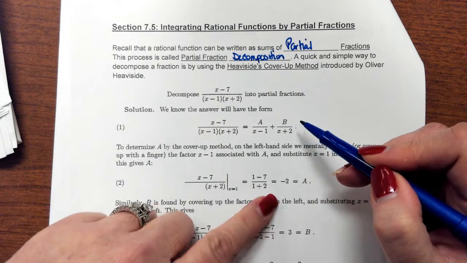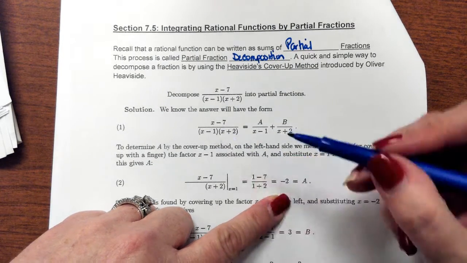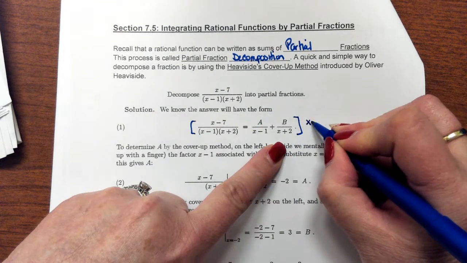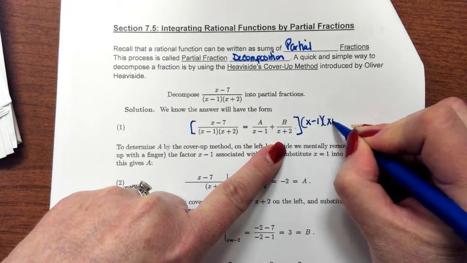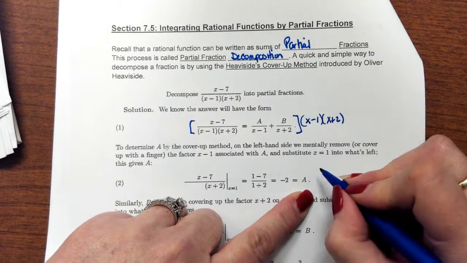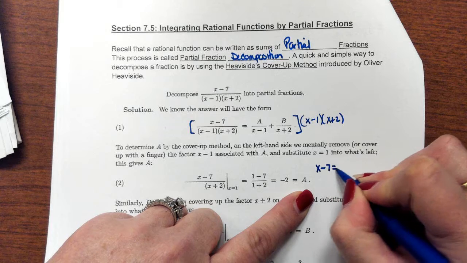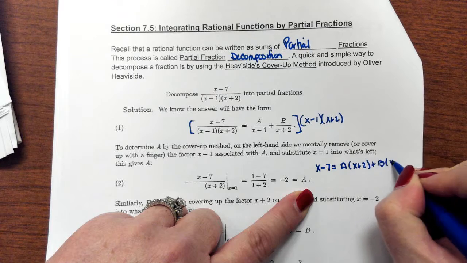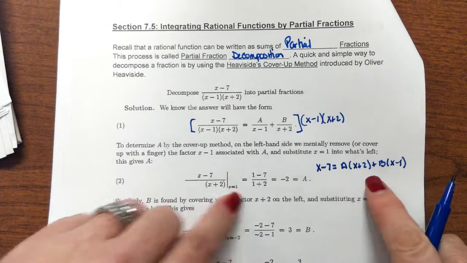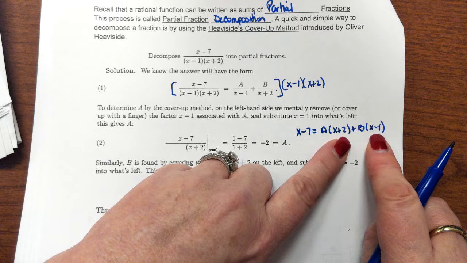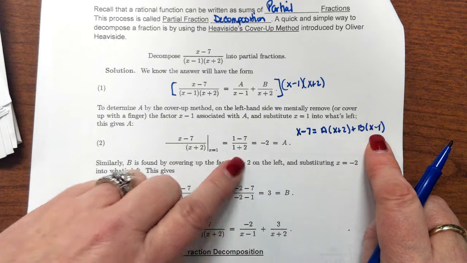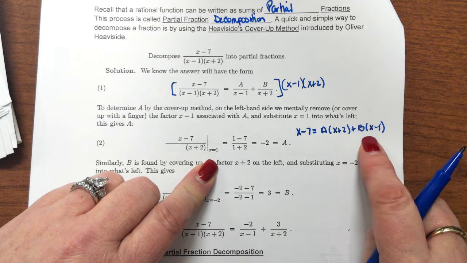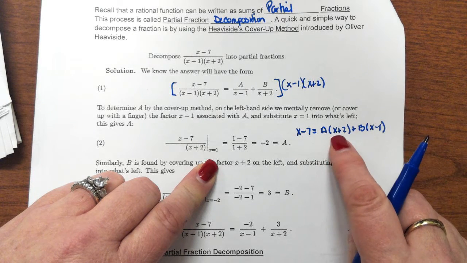Then we can look at this equation. Imagine multiplying everything by your least common denominator, which is x minus 1 and x plus 2. This Heaviside method now looks at x minus 7 equal to A times x plus 2 plus B times x minus 1. We look at each factor and plug in the zeros for each factor. So we let x be equal to 1 and plug it into this entire equation. 1 minus 7 is equal to 3A.